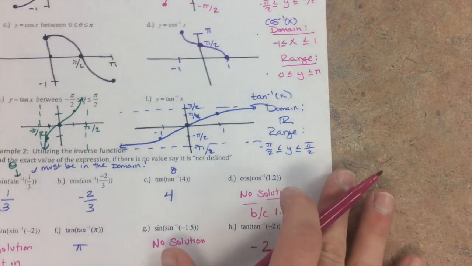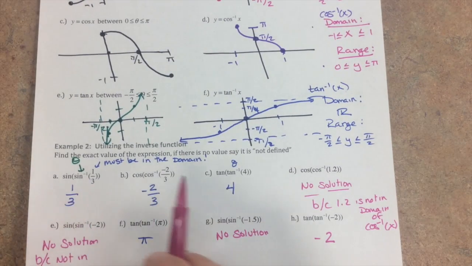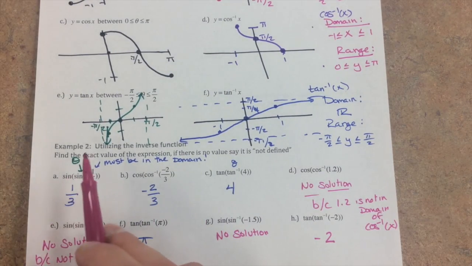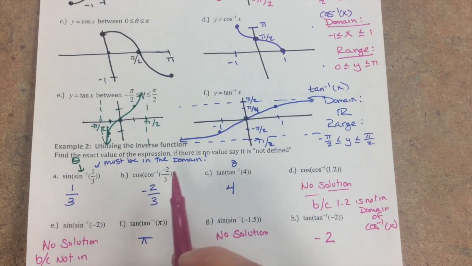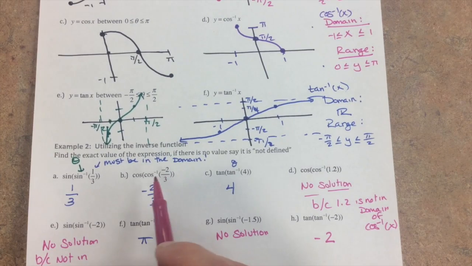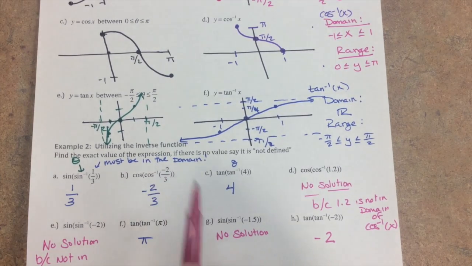So it's super important that we recognize the domain of our function and the inside. We always work inside out. So if you have cosine of inverse cosine of negative 2/3, make sure that the inside number is in the domain of inverse cosine first. We could have it flipped. We could have the inverse cosine of some angle.